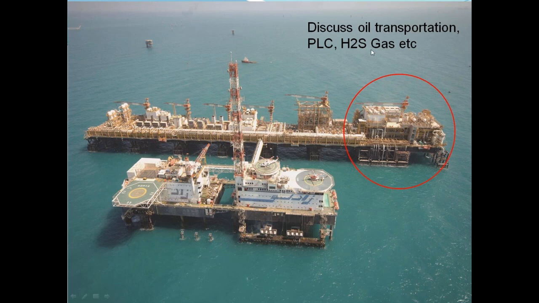Coming to H2S gas, I think most of you might know hydrogen sulfide gas. It is mostly generated here because of the ultimate refinement. See this structure. It is very massive, and at the same time there is no space. Once you go into the platform, only one or two persons can walk at a time. That is the level of complexity inside the platform.